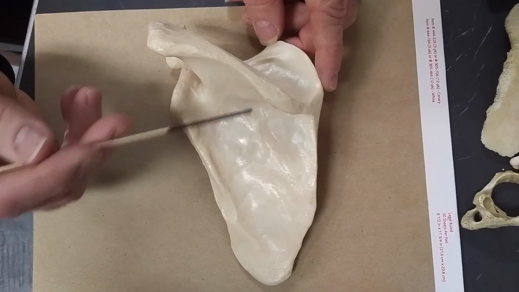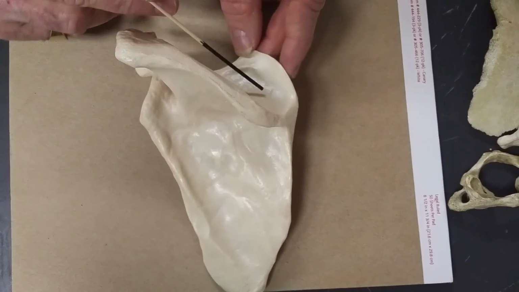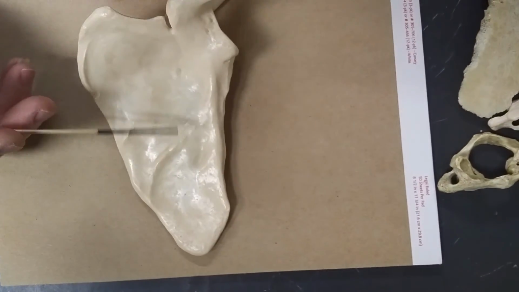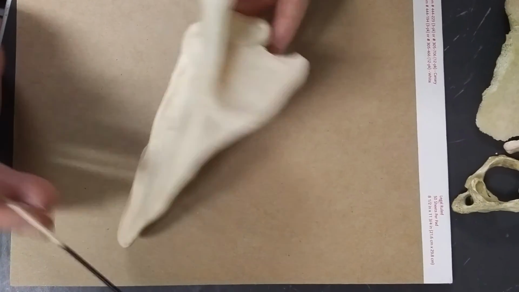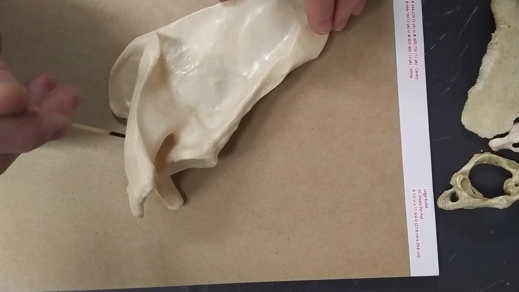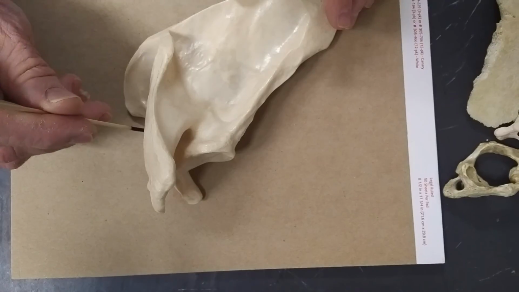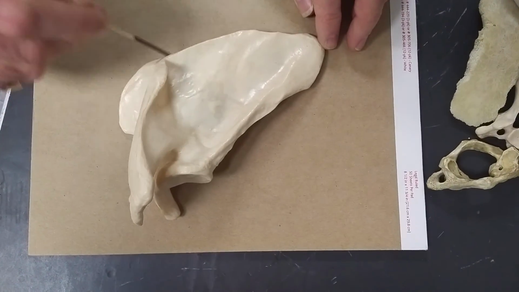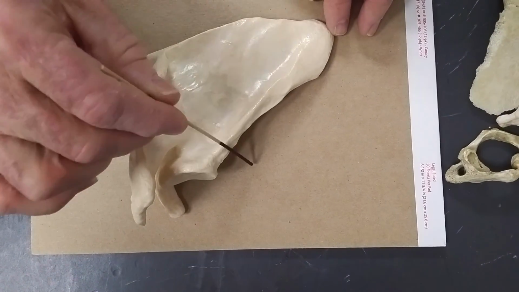There's a couple of fossae here. This is the spine, so this is called the infraspinous fossa. This is called the supraspinous fossa. And on the anterior side, we have the subscapular fossa. We have the superior border, with this notch called the notch for the suprascapular nerve, or suprascapular notch. We have the medial border or vertebral border, and we have the lateral border or axillary border.